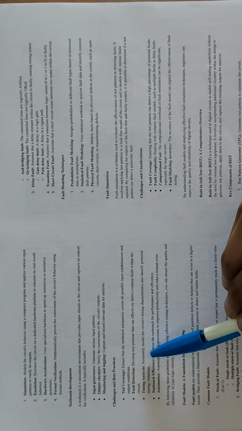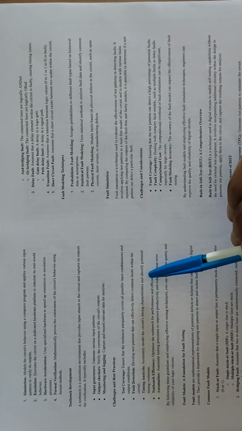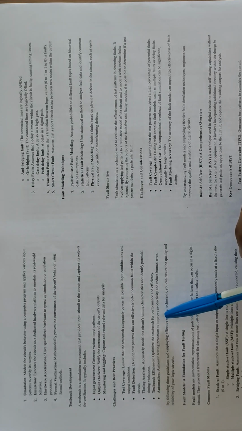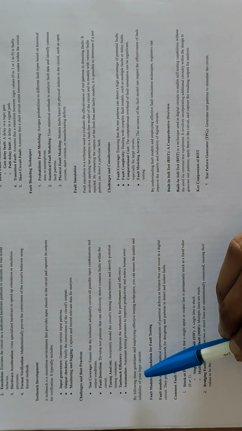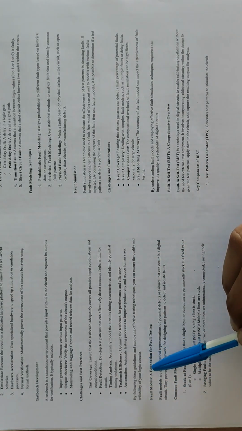Timing analysis. Accurately model the circuit's timing characteristics and identify potential timing violations. Test bench efficiency. Optimize the test bench for performance and efficiency. Automate the testing process to improve productivity and reduce human error. By following these guidelines and employing effective testing techniques, you can ensure the quality and reliability of your logic circuits.